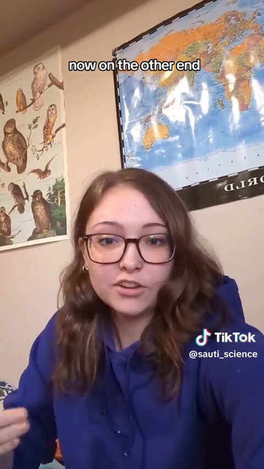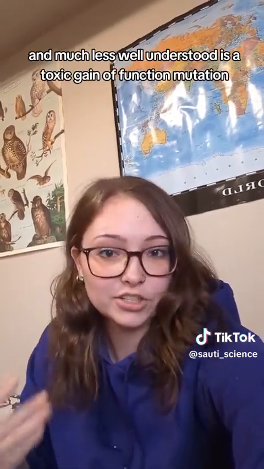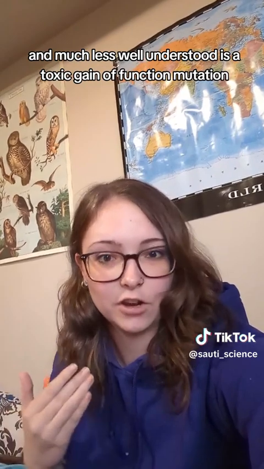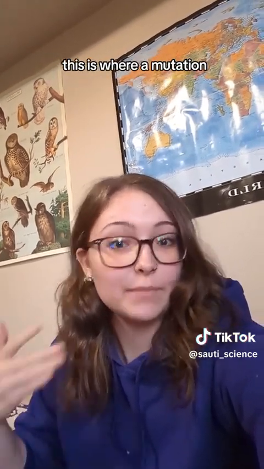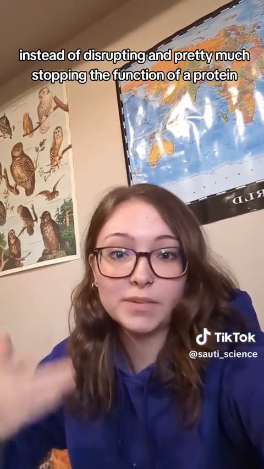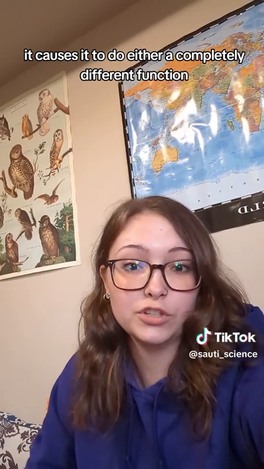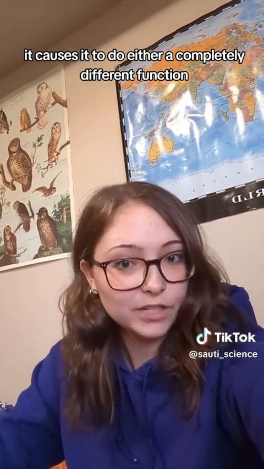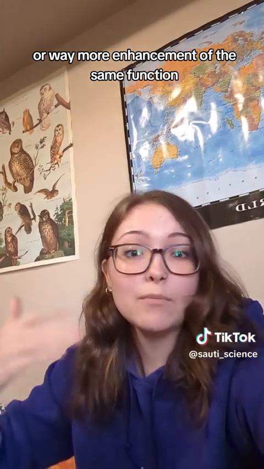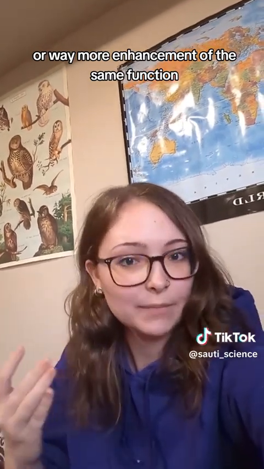Now, on the other end, and much less well understood, is the toxic gain of function mutation. This is where a mutation, instead of disrupting and pretty much stopping the function of a protein, causes it to do either a completely different function or way more enhancement of the same function.